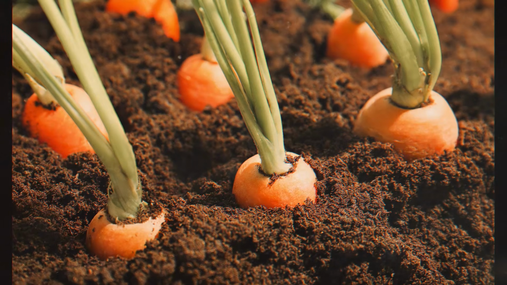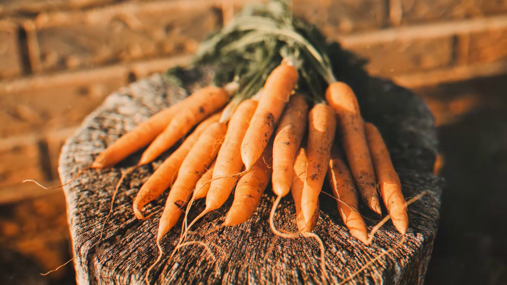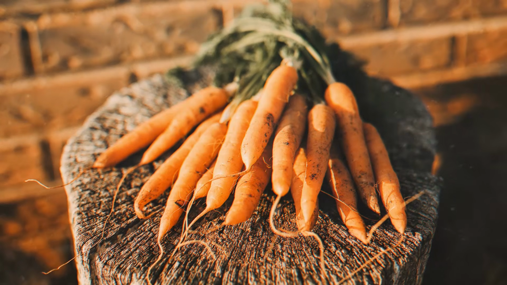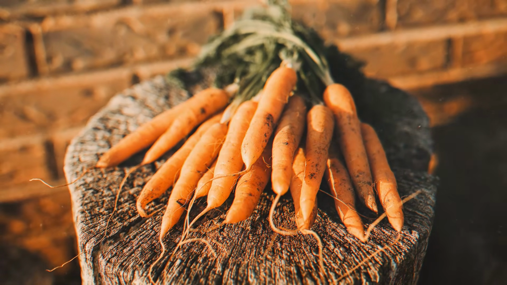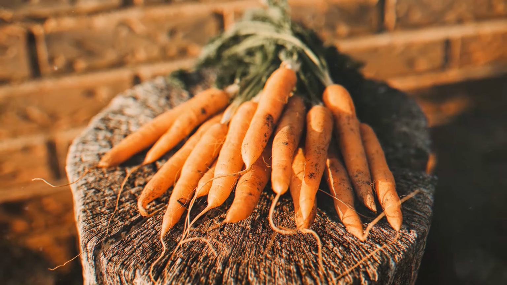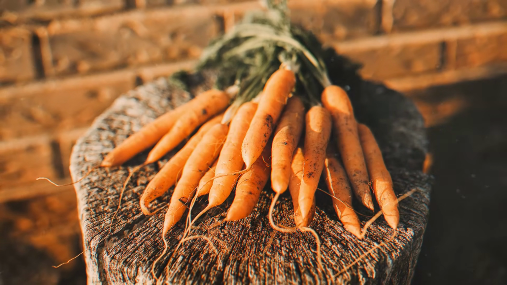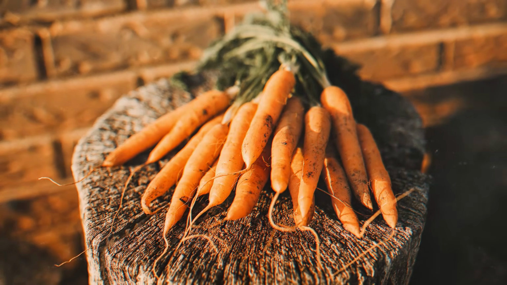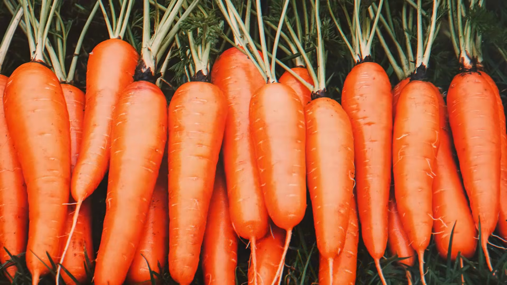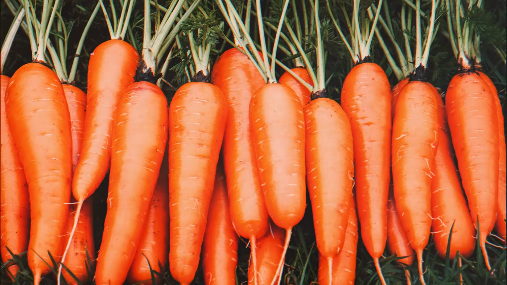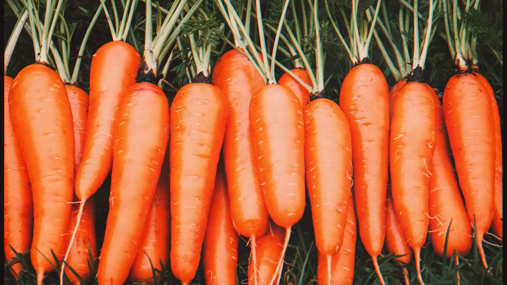A popular story connects this work directly to the House of Orange, the royal family associated with Dutch independence. According to the legend, growers created orange carrots as a patriotic tribute to William of Orange. The historical record supports a slower and less tidy account. Orange carrots developed through generations of breeding, with contributions from growers across Western Europe.